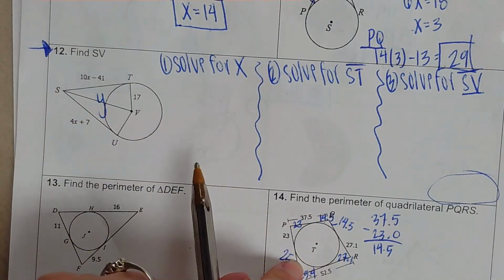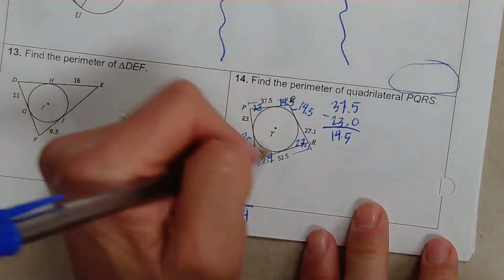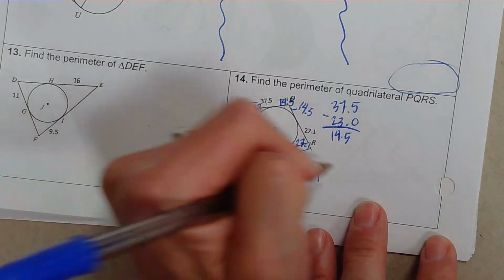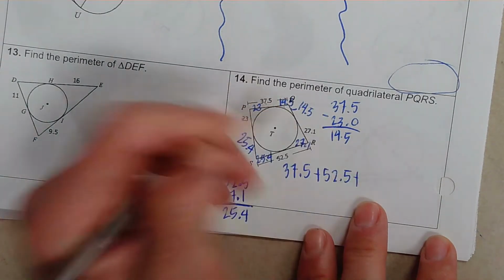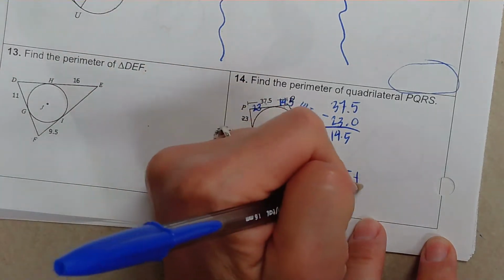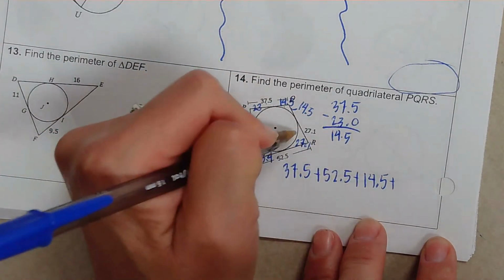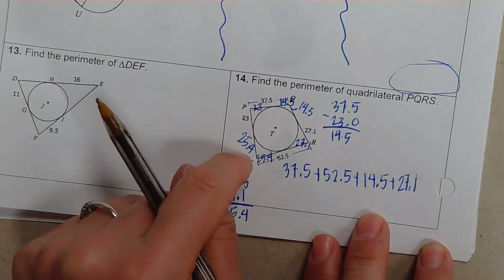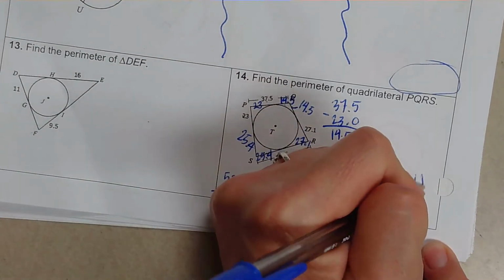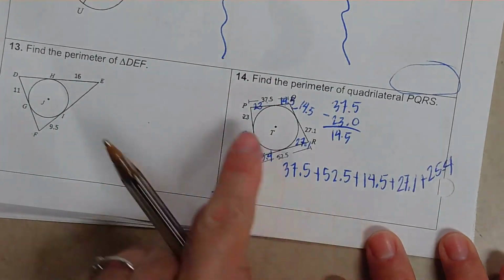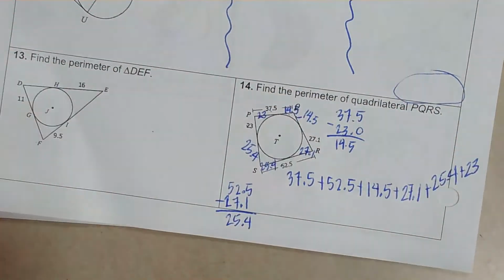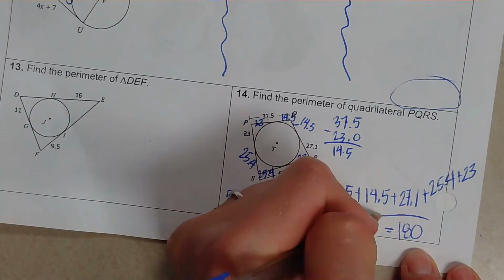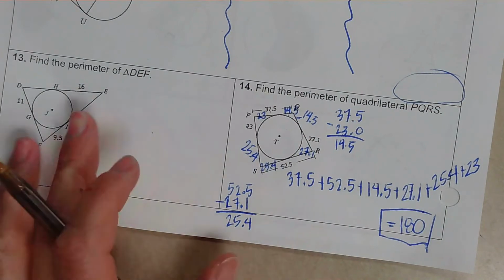I'm going to go ahead and add up all of my sides now. So I'll start with the two long ones that were given to me: 37.5 plus 52.5, so these two. And now 14.5 plus 27.1 plus this 25.4 plus 23, because I'm also finding the perimeter. When I add those together, bada bing, bada boom, shabam, I get 180.